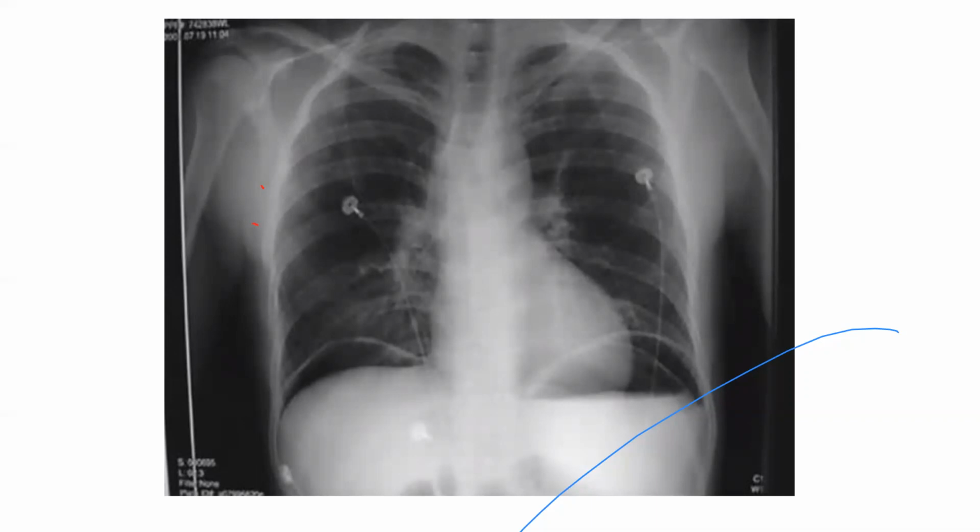How will you manage this patient? This is a critical case, managed according to the ABCDE protocol. I will evaluate his airway regarding patency, and breathing: patient ventilation, oxygen saturation and chest wall movement.